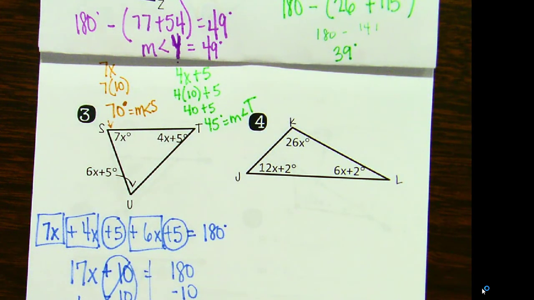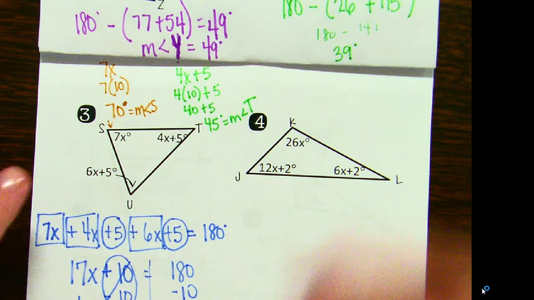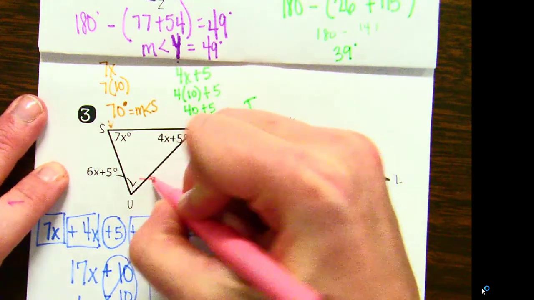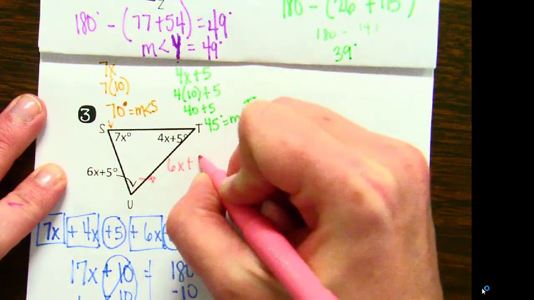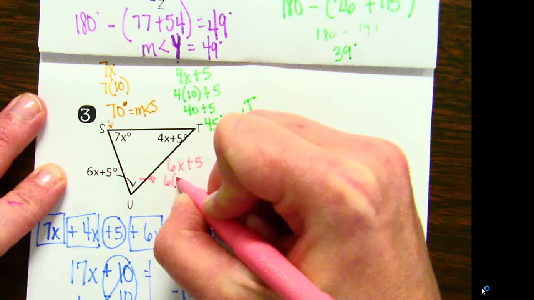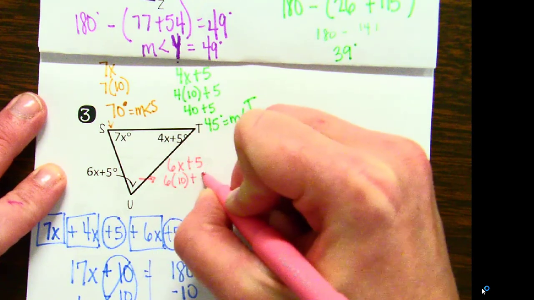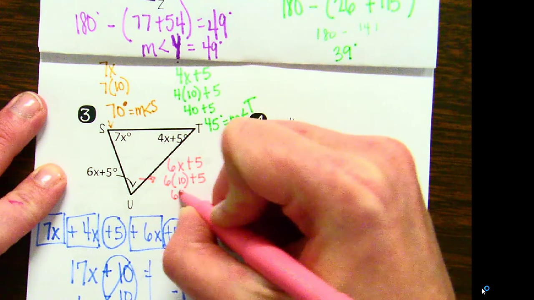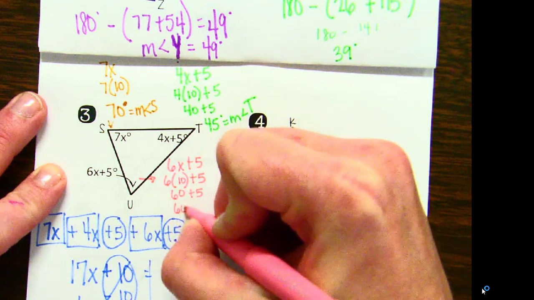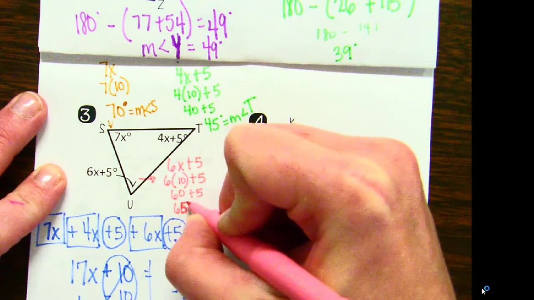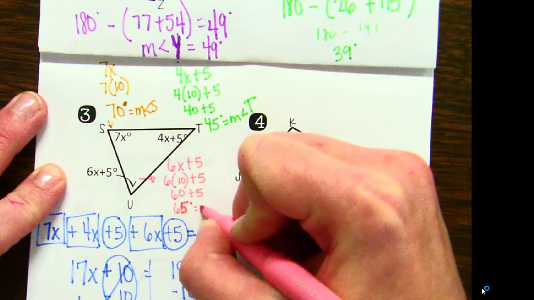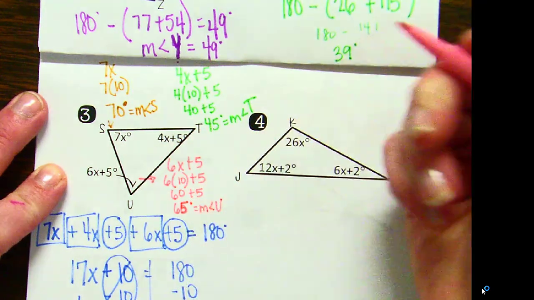The last one, angle U, the expression is 6x plus 5. I'm going to substitute 10 for x. 6 times 10 is 60, plus 5 is 65. 65 is the measure of angle U.